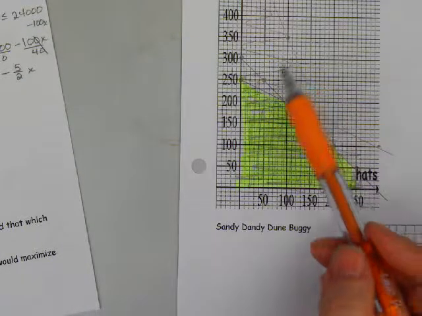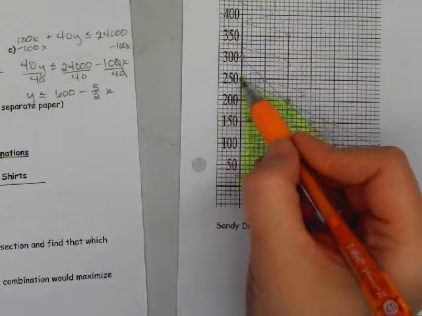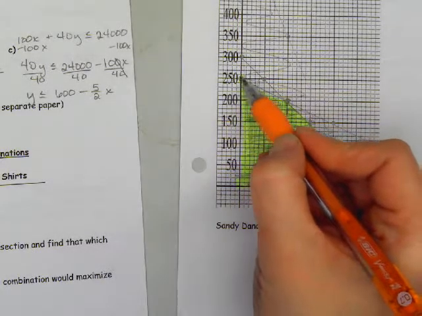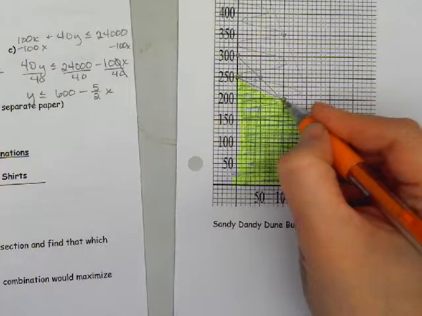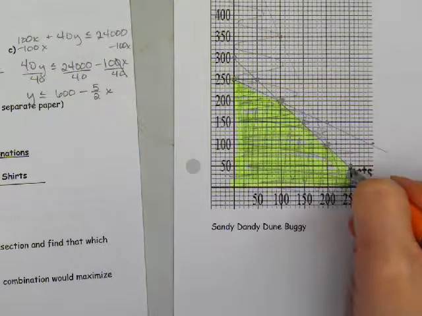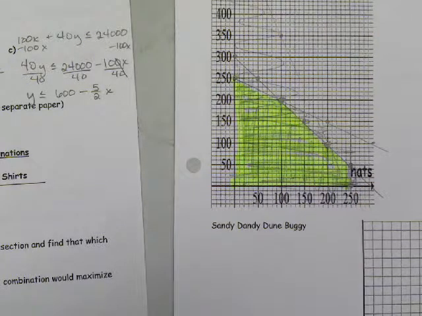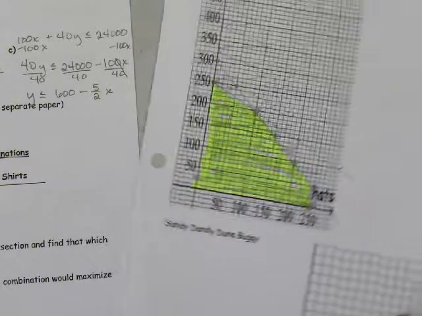So to check those profits, to see which is going to be the most advantageous, the company makes $1 profit per hat, and hat was our X, and $3 per shirt, that was our Y. That's going to give us our profit. So I test each of these points.